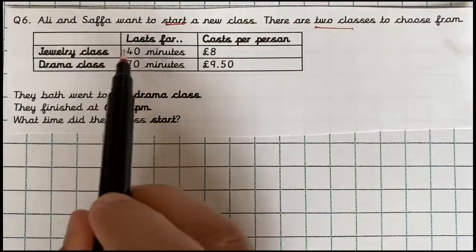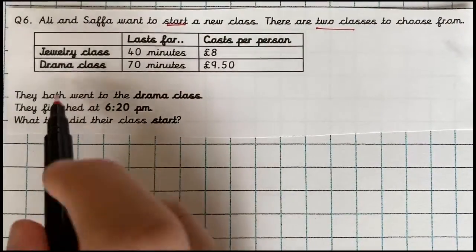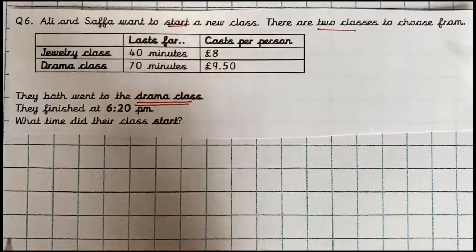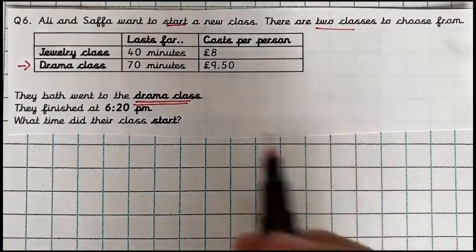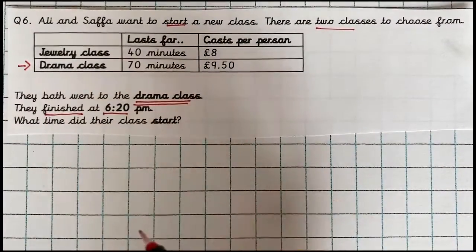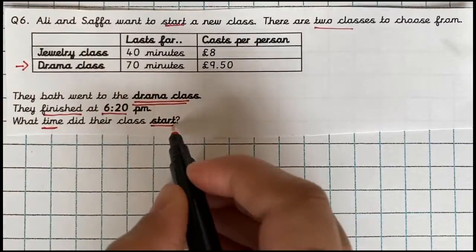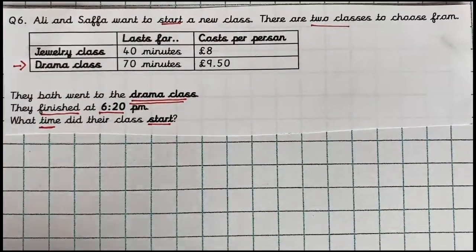Ali and Safa want to start a new class. There are 2 classes to choose from. So we've got the jewellery class and the drama class. They both went to the drama class. So I'm going to put an arrow there. They finished at 6:20 p.m. What time did their class start?